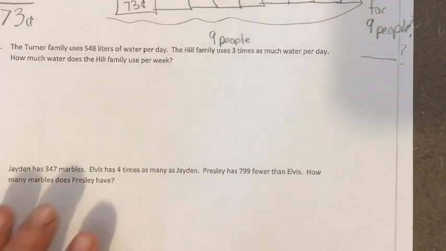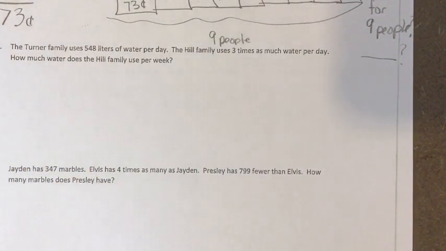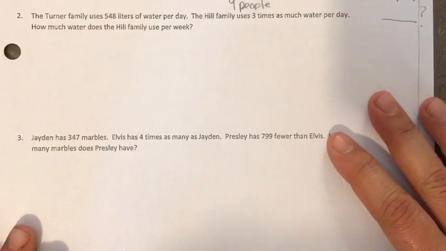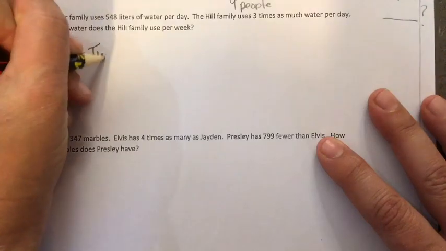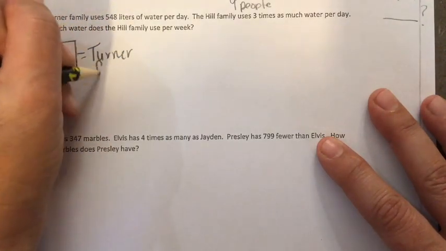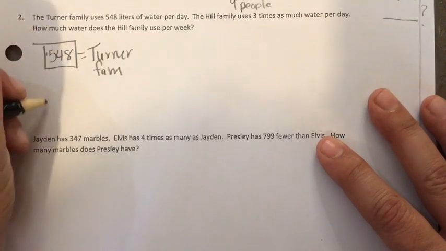The Turner family uses 548 liters of water per day. Wow, that's a lot of water. The Hill family uses 3 times as much water per day. How much water does the Hill family use per week? All right, so remember, tape diagrams are your friend. So this is how much the Turner family uses. They use 548 liters.